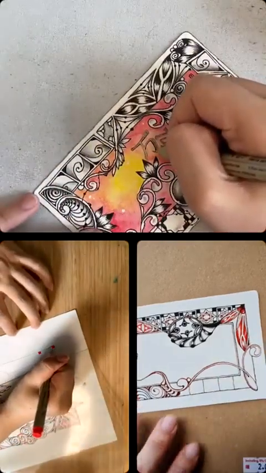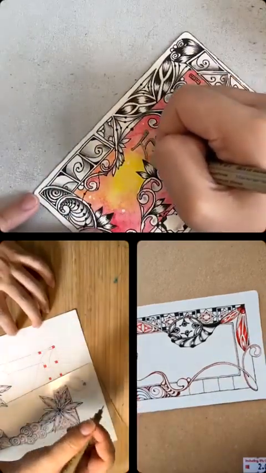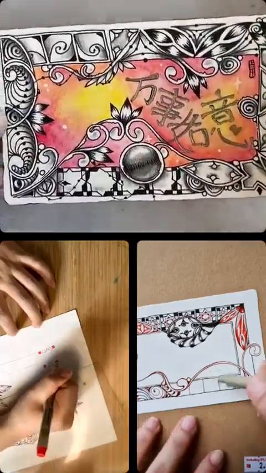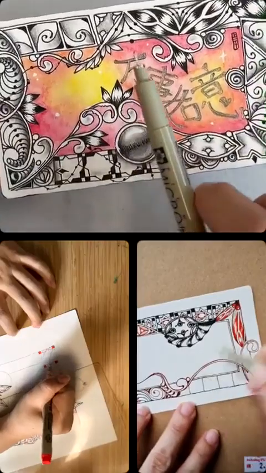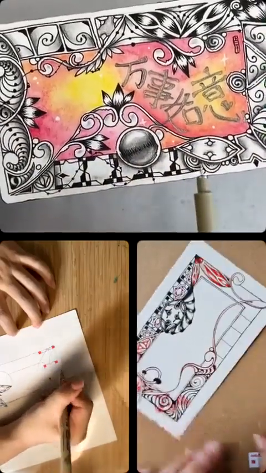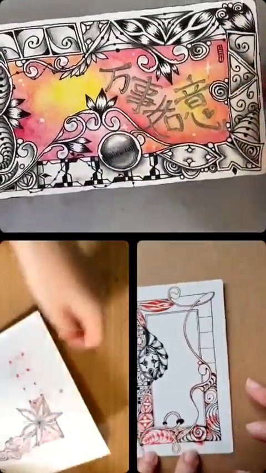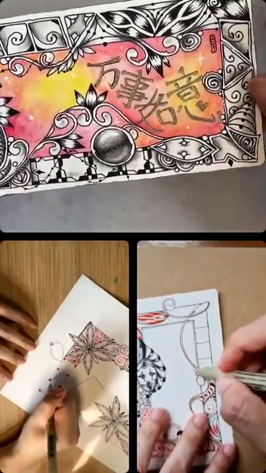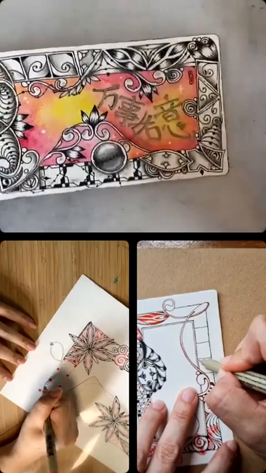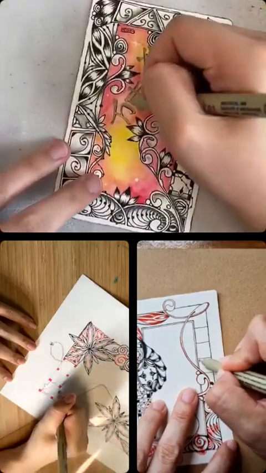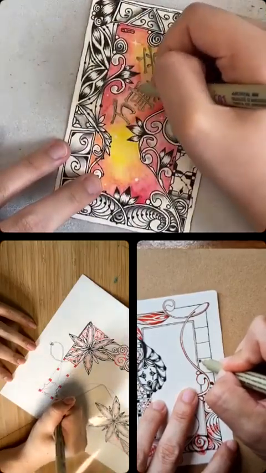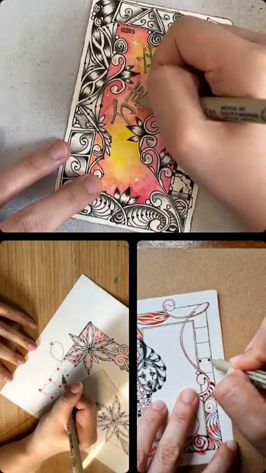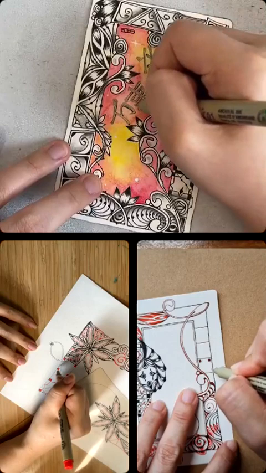Okay, I might have my 万事如意. So I have all of my little fragments, and then I have a little bead line going around here and here. I have a gemstone, and then I have sparkles in the background in white. And then my 万事如意 is drawn using a gold shadow pen. So that is my 万事如意.